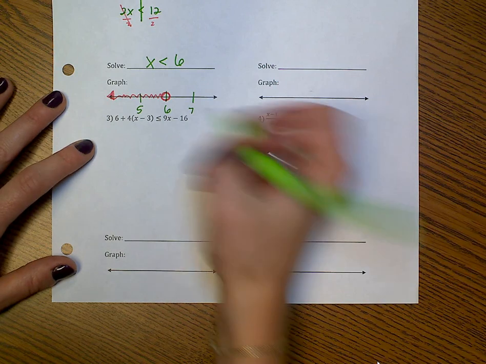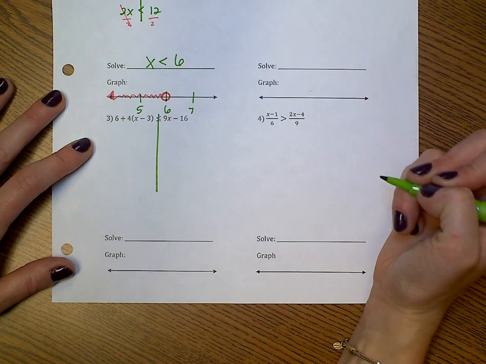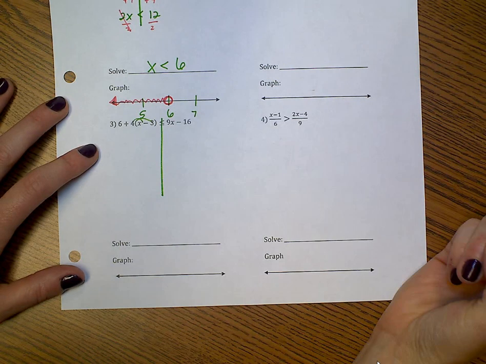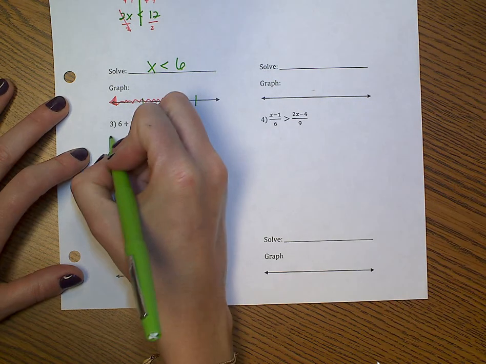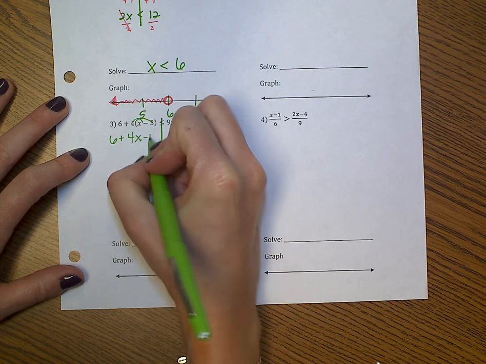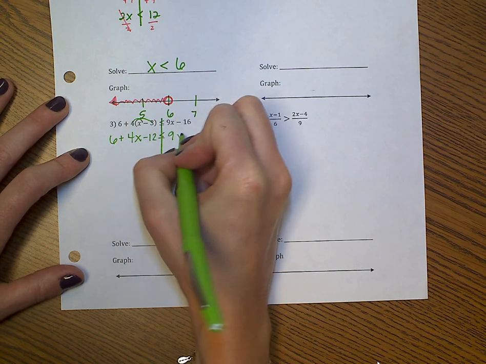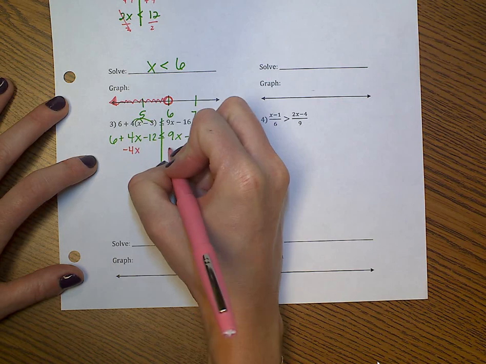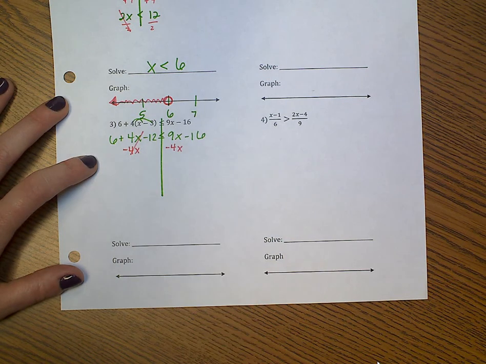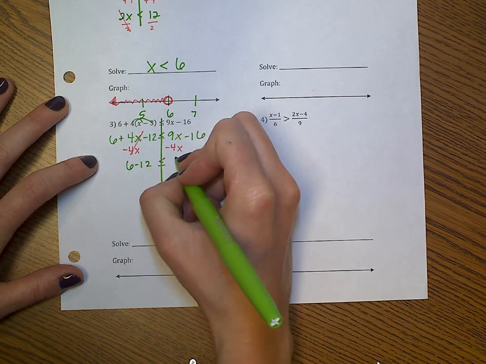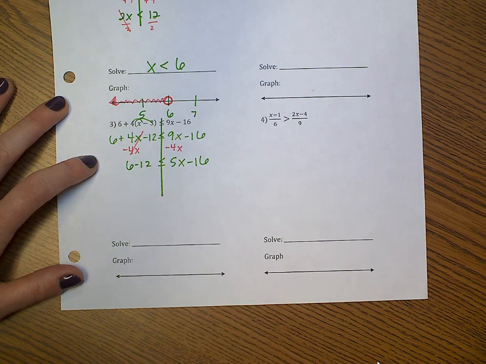So same thing, if you need to draw the line, do that. Always, always, always, you should distribute first if you can. So I'm going to take care of that first. That's the same as when I was solving equations. So that would be minus 12. Okay, now I'm going to get the x's together, so I'm going to subtract 4x. So then I have 6 minus 12, and that's 5x minus 16.